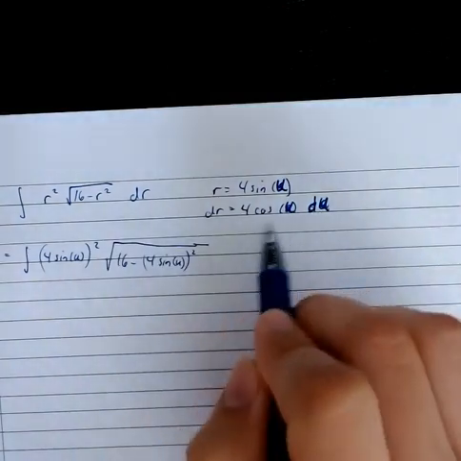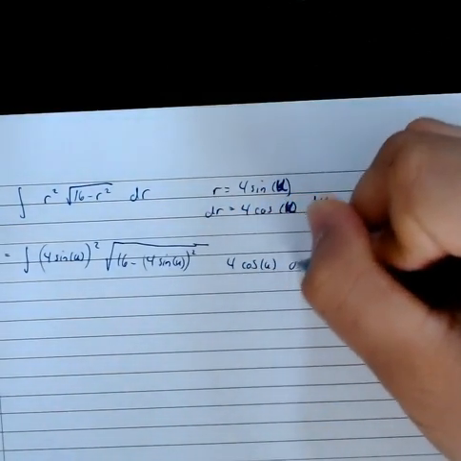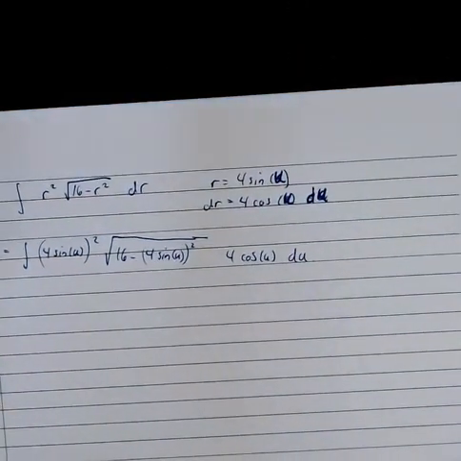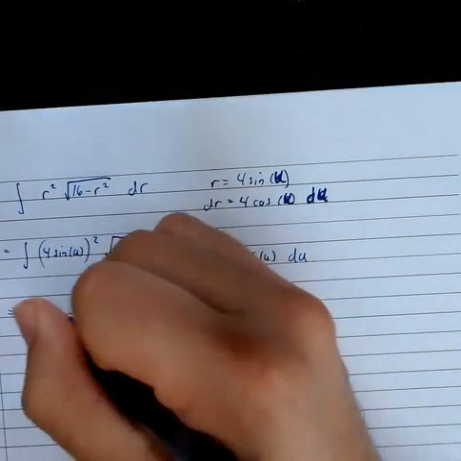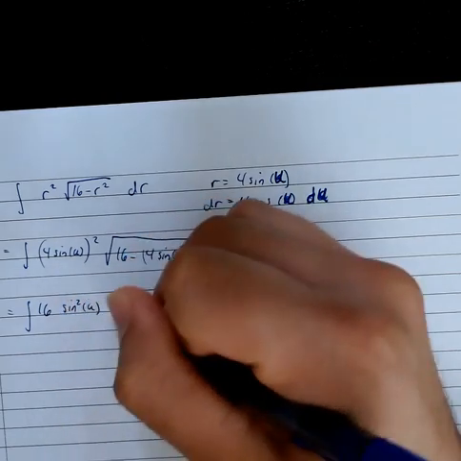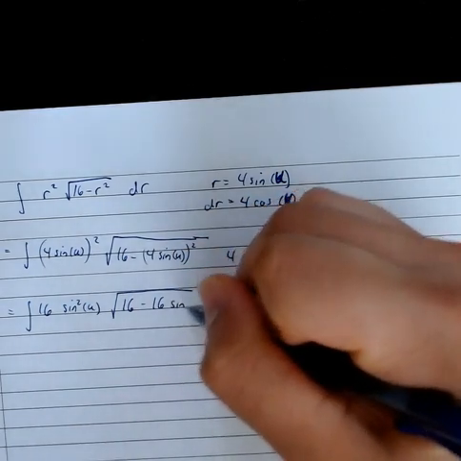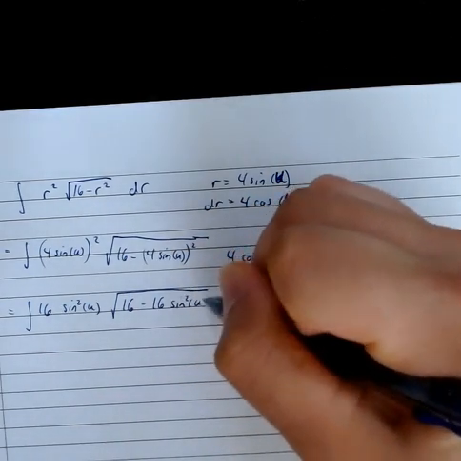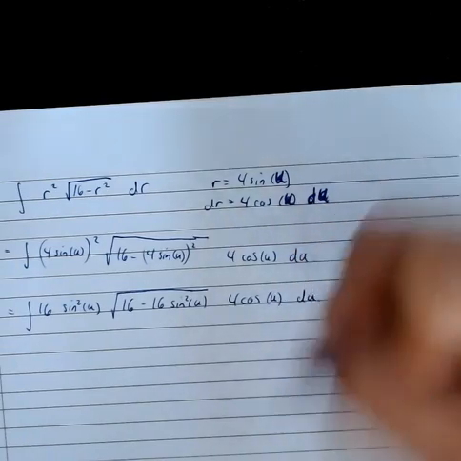And then dr is 4 cosine of u du. Looks like that. Okay. Here we can write this as the integral of 16 sine squared of u, square root of 16 minus 16 sine squared of u, 4 cosine of u du.